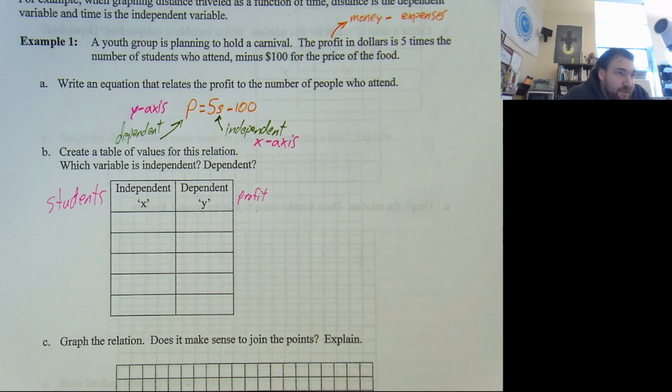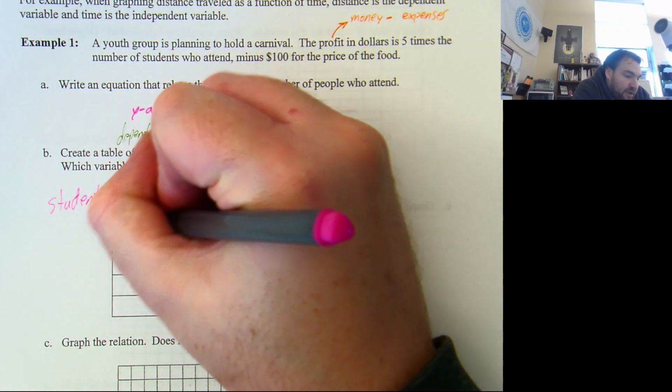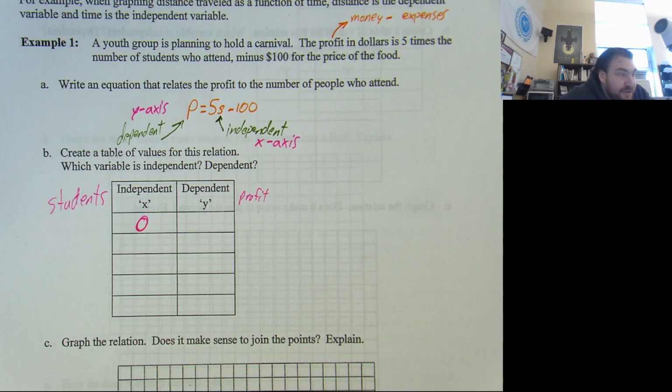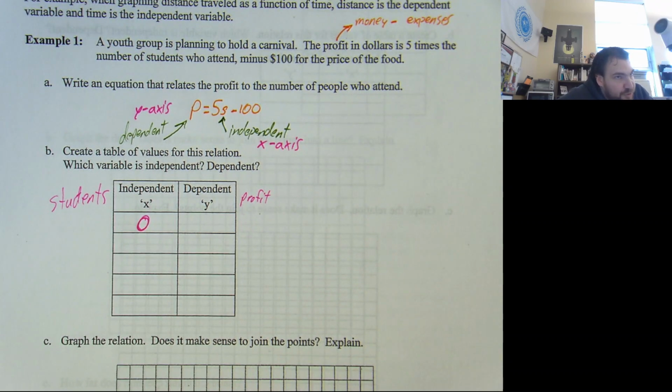What's the fewest number of students that can show up to your party? 0. You could have the entirely miserable, sad scenario. Nobody shows up. Can you have negative people show up at your party? No. So now all of a sudden, the context of the problem is dictating to you values you are allowed to have or not allowed to have.